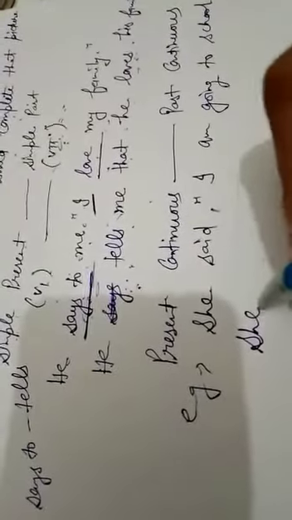So how will we change it? She said that, firstly, she was referring to herself as I. Am will change into was. She was. Present continuous means is, am or are, which change into was or were.